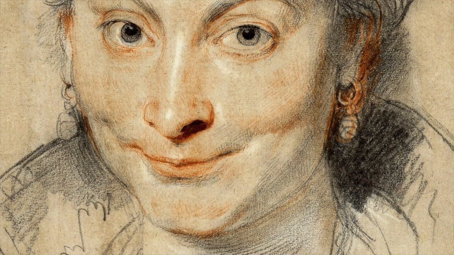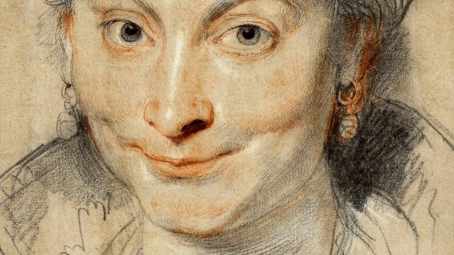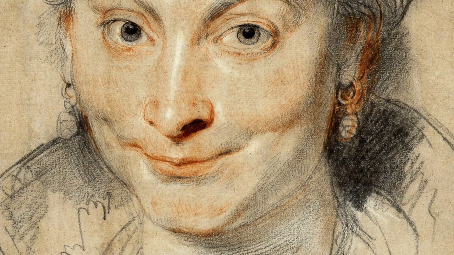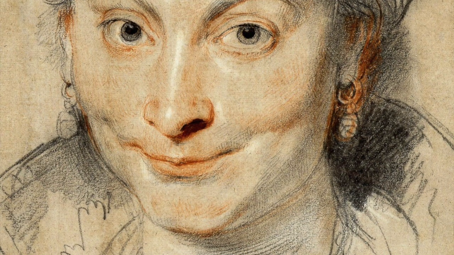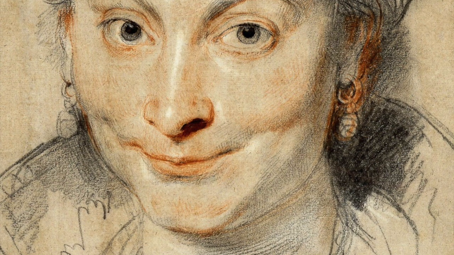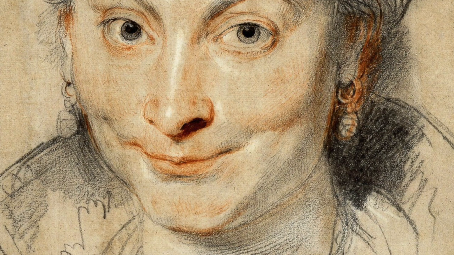And the work that he makes when he's drawing his wife is so much better than anything else in his body of work. Rubens is on another level compared to almost any human being, but within his body of work, the work he does on his wife is just exponentially better than that.